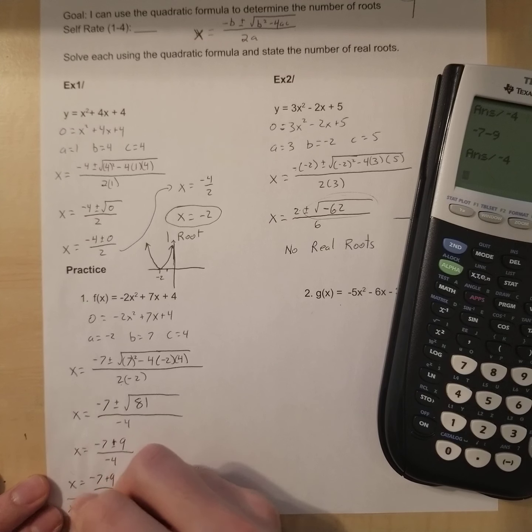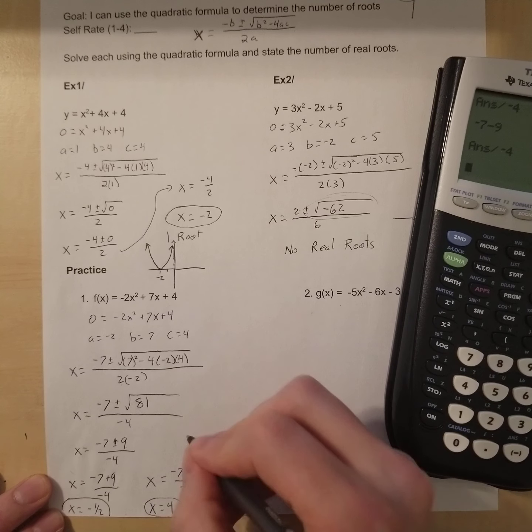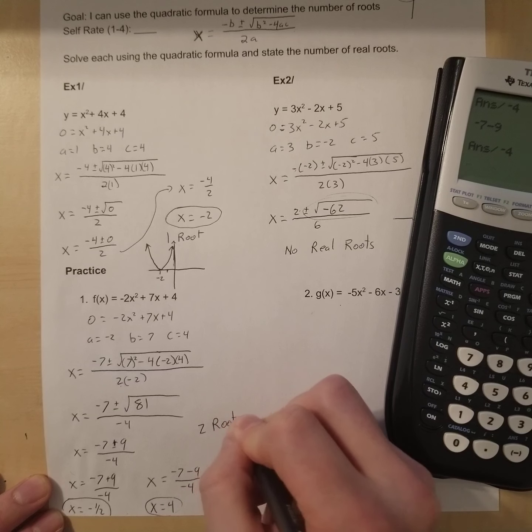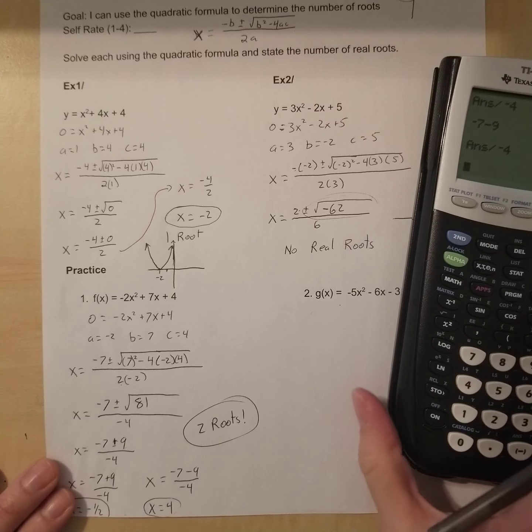All right, so we have our 2 roots. X equals -1/2, x equals 4. So we'll say 2 roots. So that means this parabola is going to cross the x-axis at -1/2 and at +4.